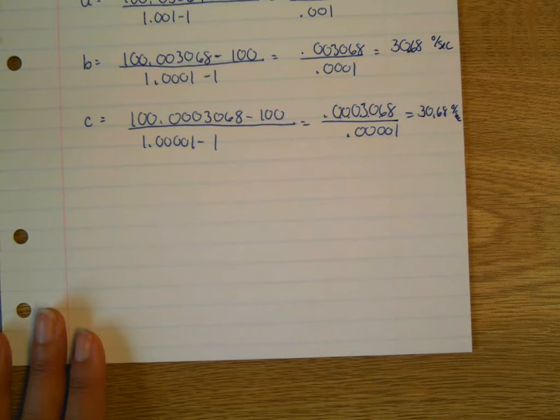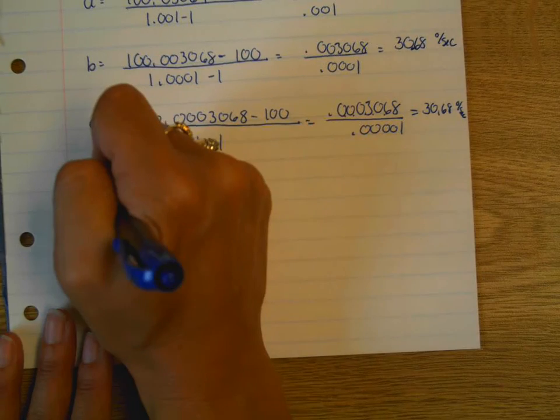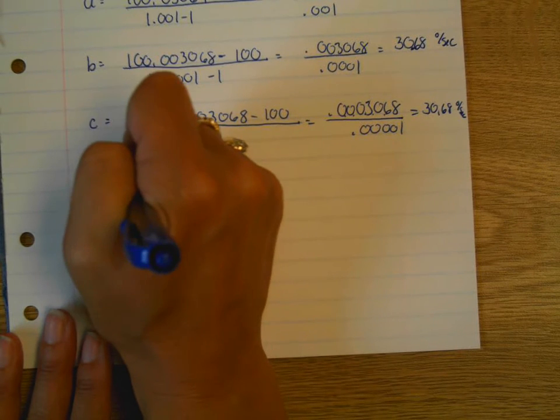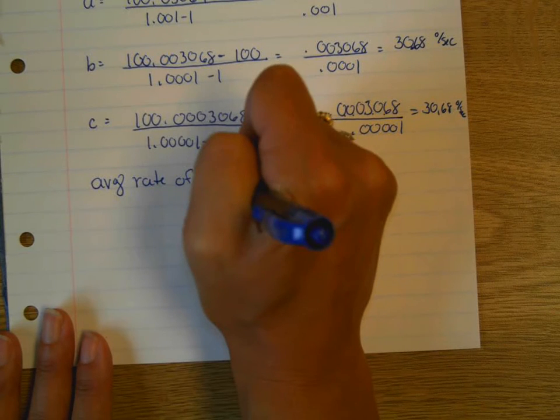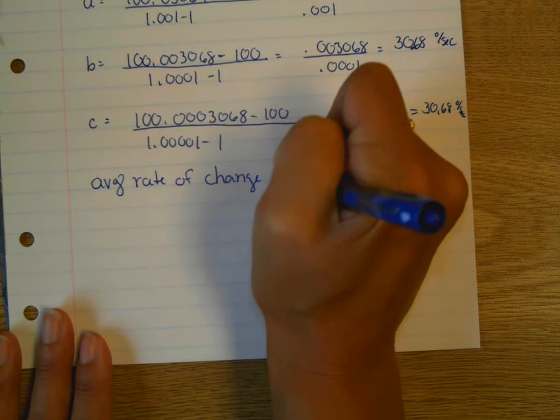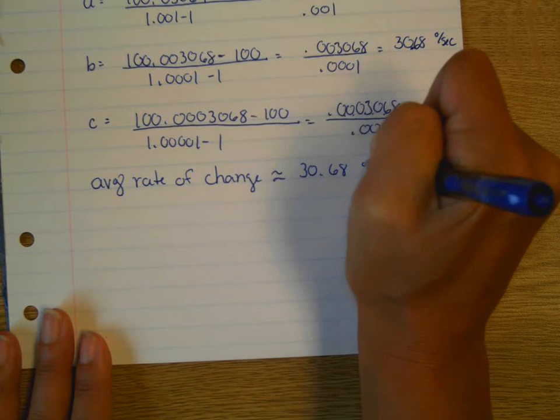So the average rate of change is about 30.68 degrees per second.